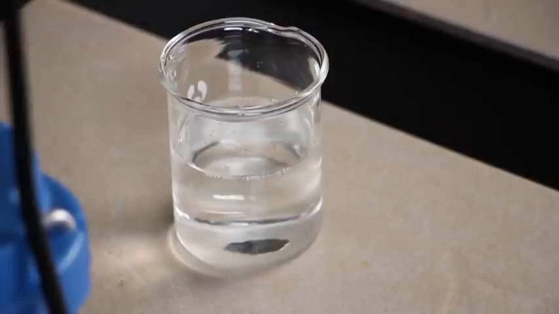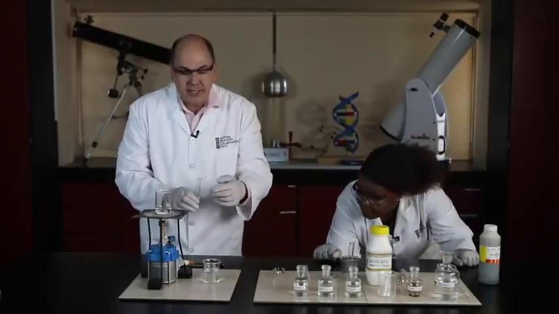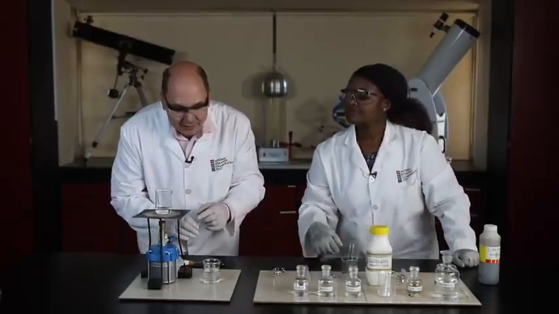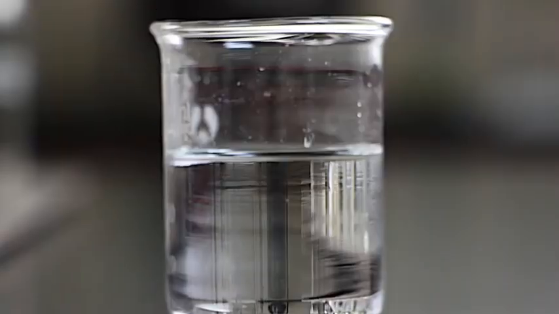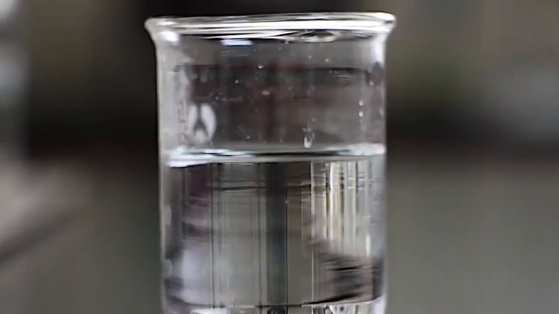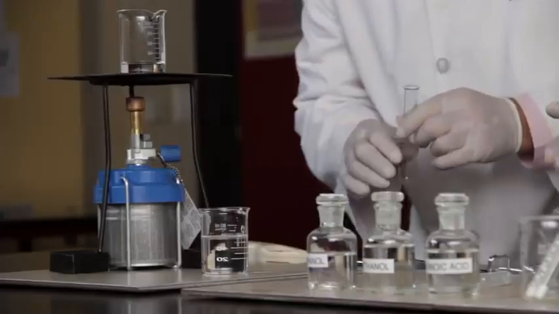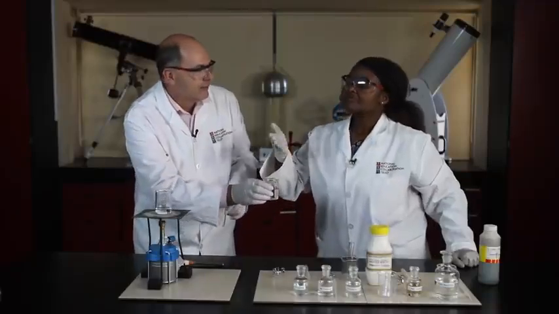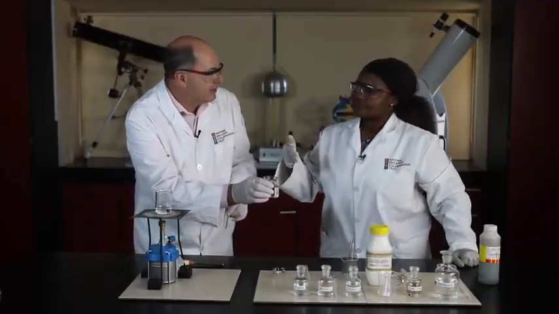That fizzing is an important thing to take note of. And you know what, Joyce? I can already smell something happening here. The layer of oily substance floating on the top is the ester. Have a waft at this mixture. It doesn't smell like vinegar, does it? Not at all.